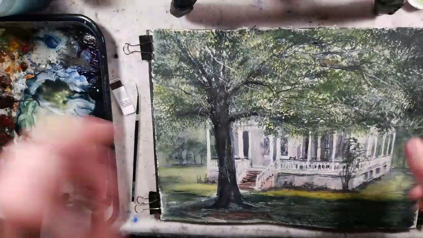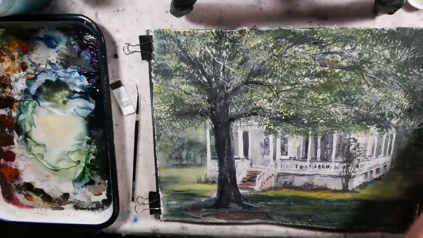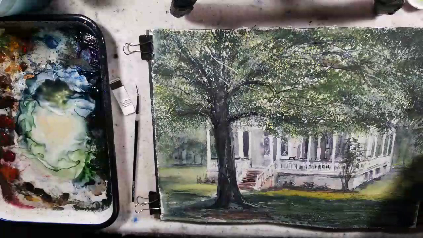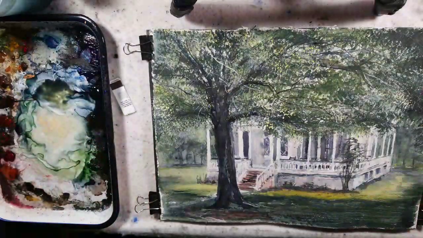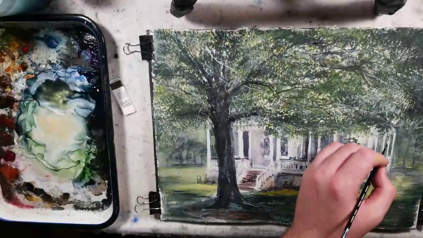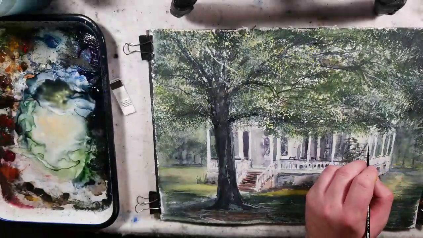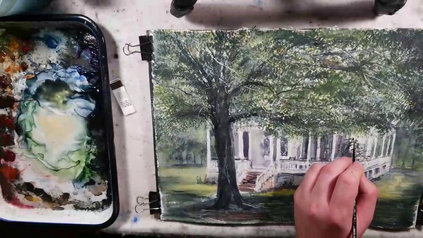I need to get a stand-up easel for the house. So that when I'm not painting wet and wet, I can set these up and do that. And do these without having to bend over and all that, you know.